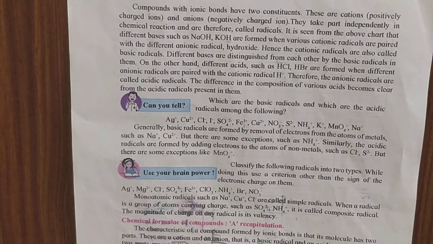Is that clear? The magnitude of charge on any radical is its valency. We have already seen valency. The magnitude of charge on any radical is its valency.